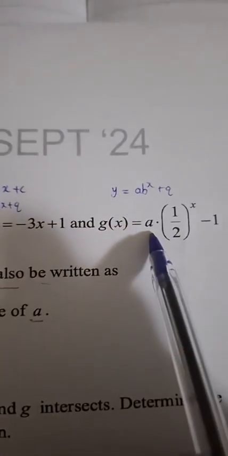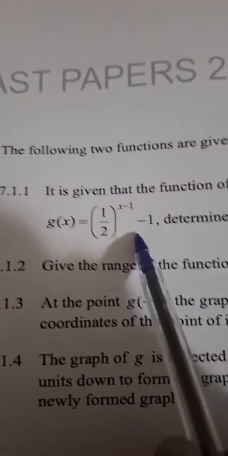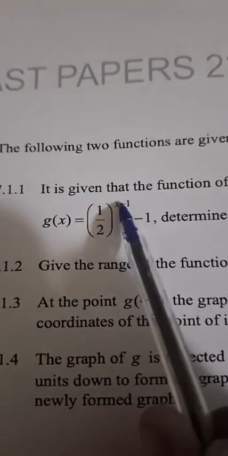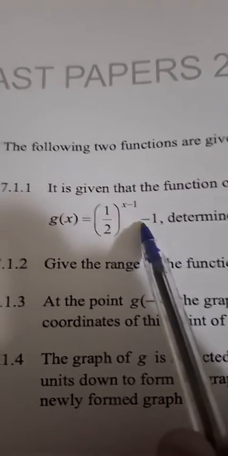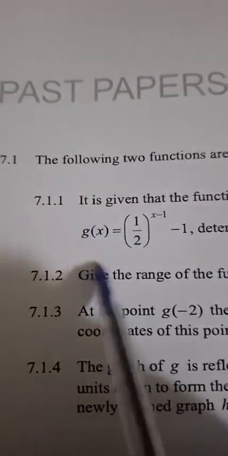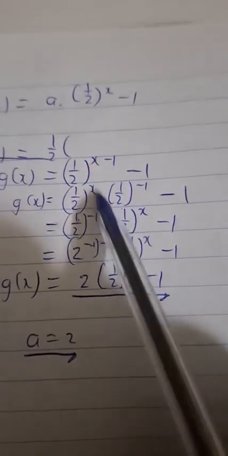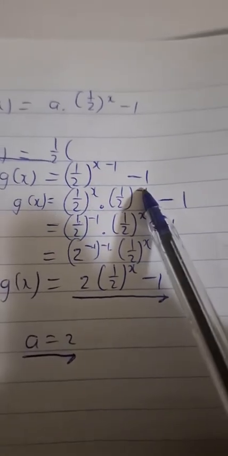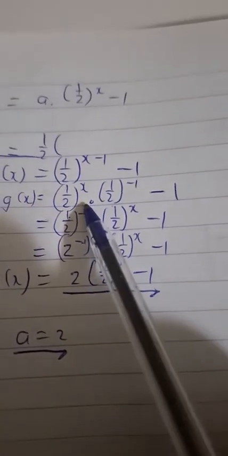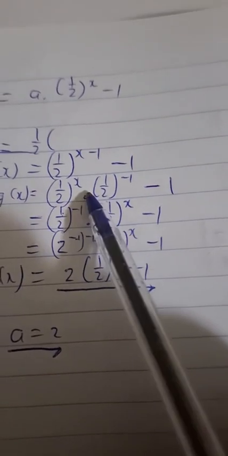Remember, a was here, times the half to the power x, and g of x, we were told, can be written in this form as well: half to the power x minus 1 minus 1. So what did we do? We took this form and we split it apart: half to the power x times half to the power negative 1. Remember, me doing this is like law number 1 of exponents.